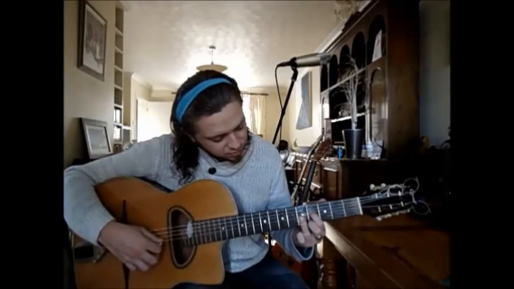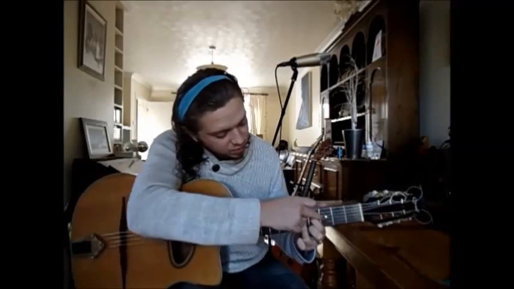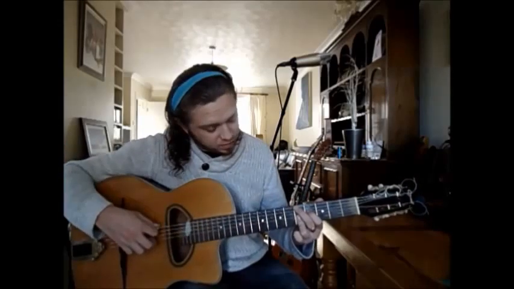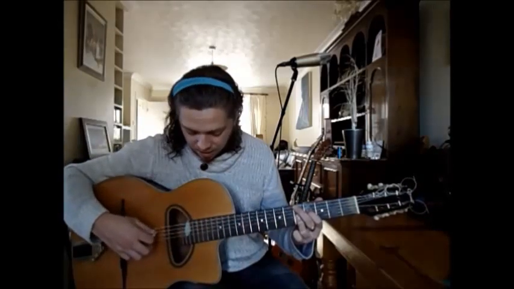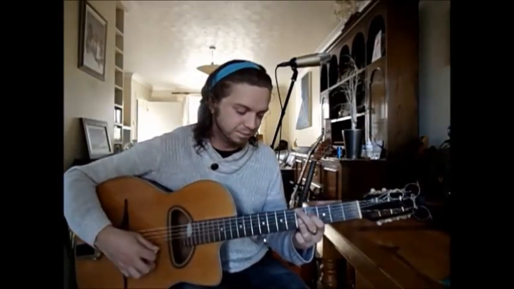Your ring finger is on the F sharp, which is the 4th fret of the D string. Your middle finger is on the low E, playing an A and muting the open A. Okay, that is your minor 2. It's an A minor 6. In this position, it's known as an A minor 6.